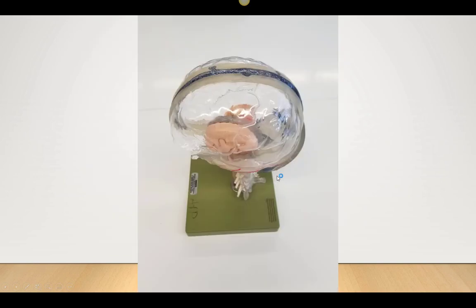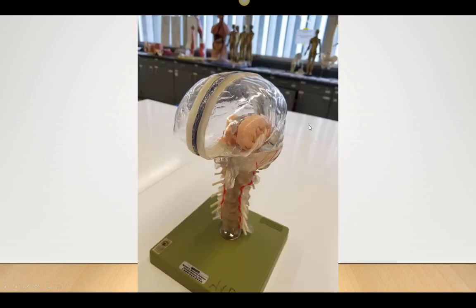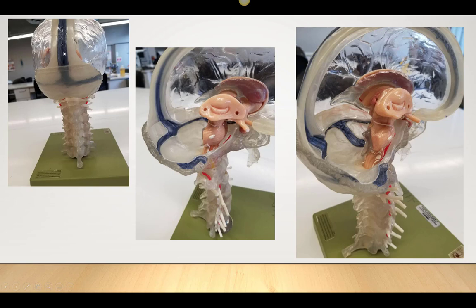So that was all about the sinuses. Now you see them on the models here. In this model, you see the superior sagittal sinus from the posterior view. Now in this one, from the posterior view, you see the transverse sinuses and superior sagittal sinus, and here is the confluence of the sinuses.